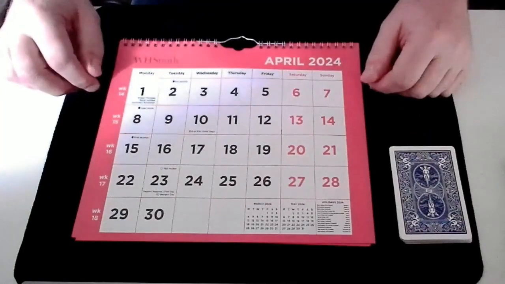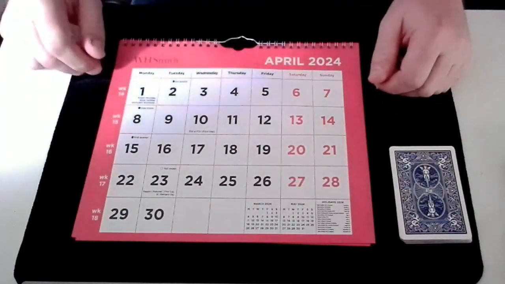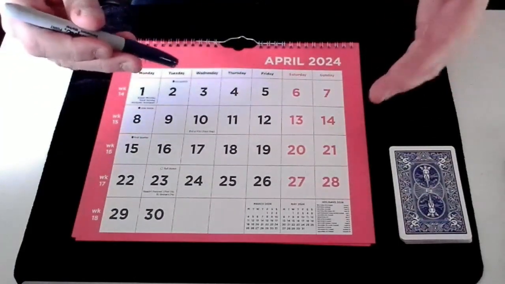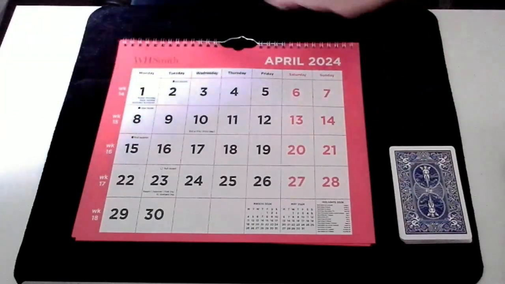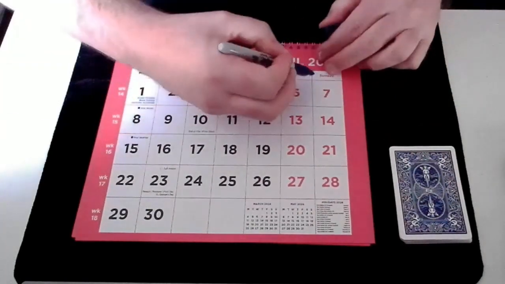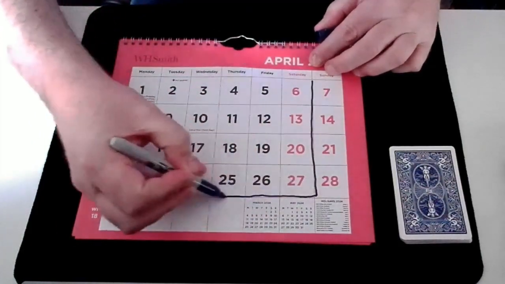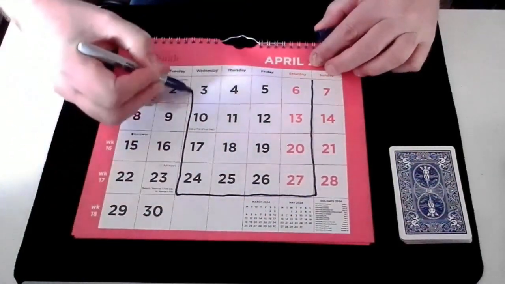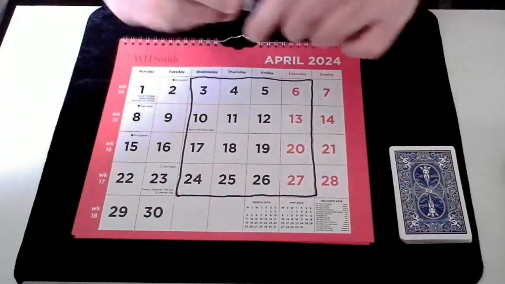The next thing we're going to do is draw a square around any 16 numbers, so a 4x4 square. And again, if you were here, you could choose where to draw the square and around which numbers. Let's just draw it around these numbers. So a 4x4 square containing 16 numbers.